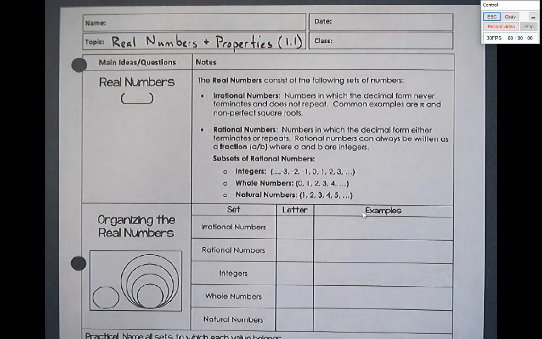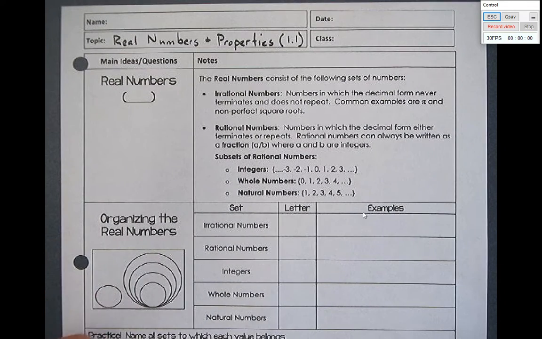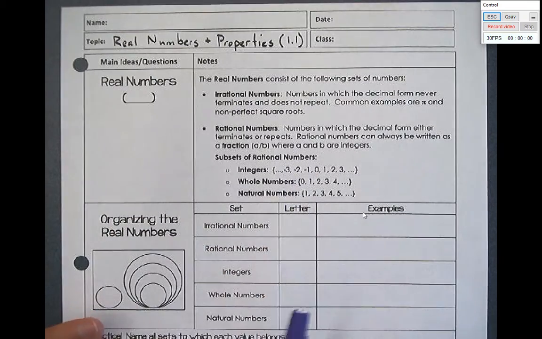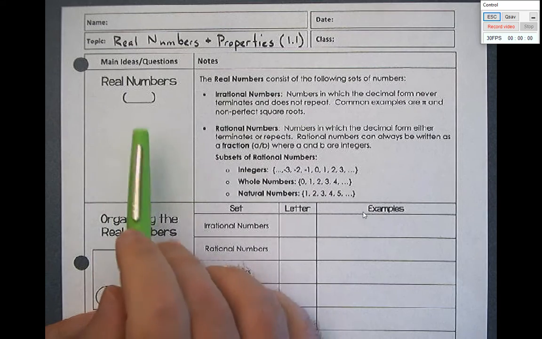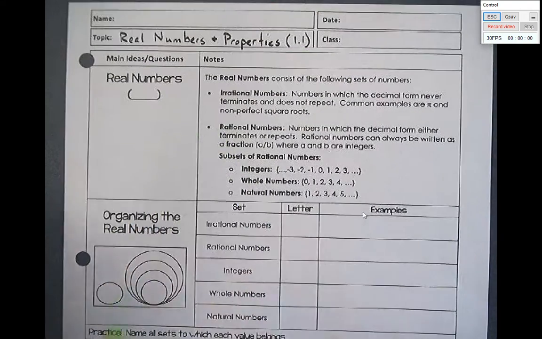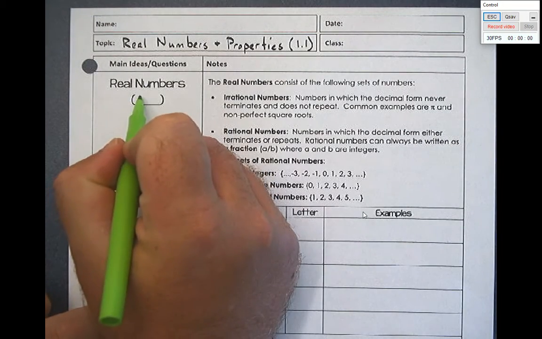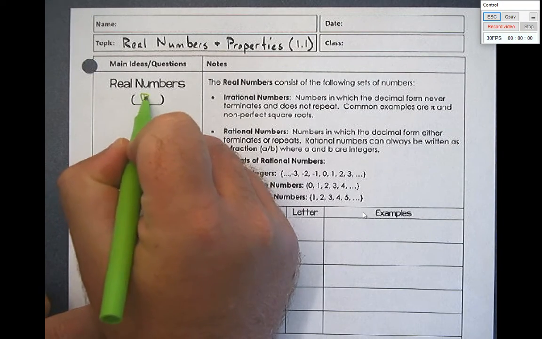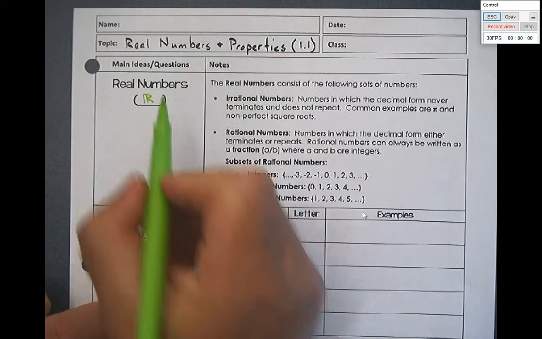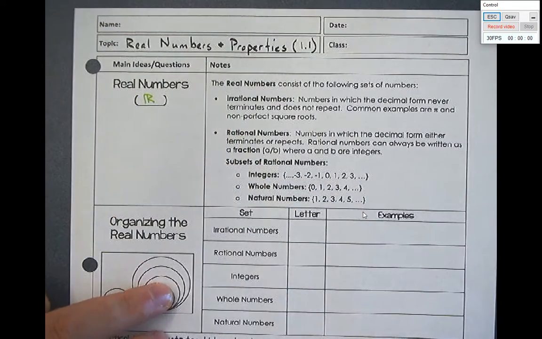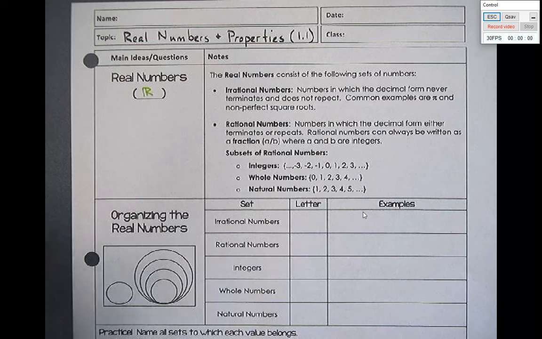There are actually lots of number systems beyond this one. I didn't learn about them until I was in college, so you probably don't have to worry about them until then. But the set that we usually think of is the real numbers. Now each set has its own symbol. The symbol for real numbers is this fancy R. If you don't want to write the fancy one, I drew two lines and then drew an R. If you just want to write R, I'm fine with that.